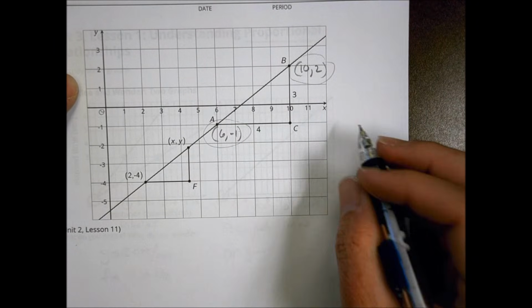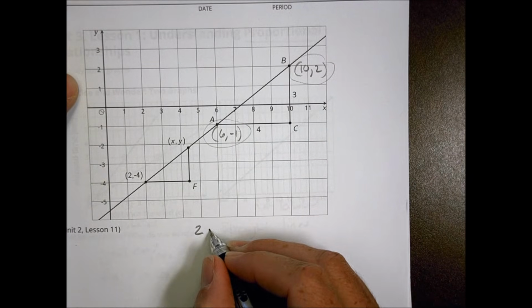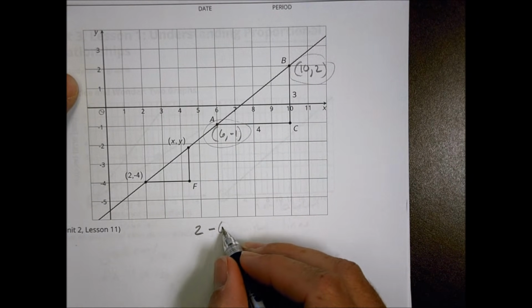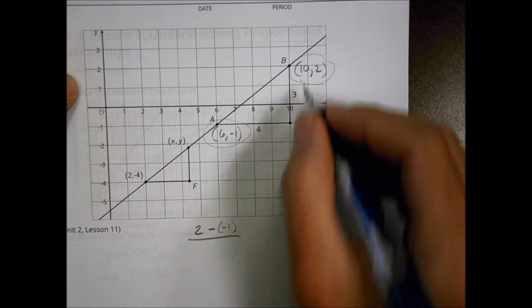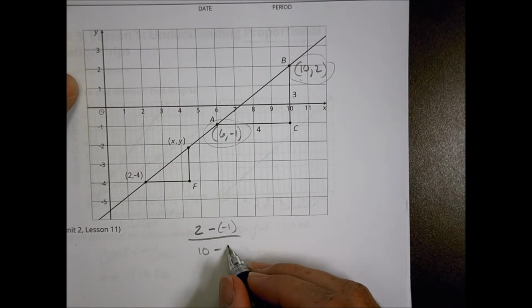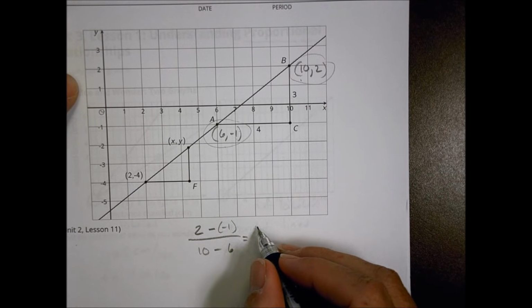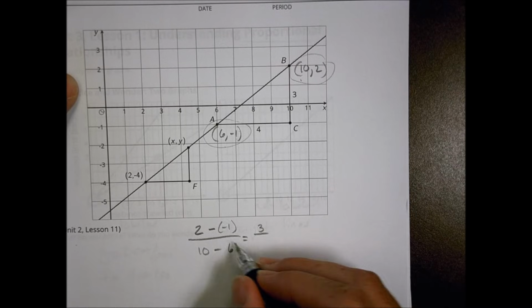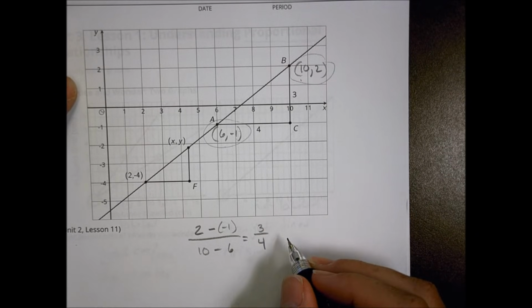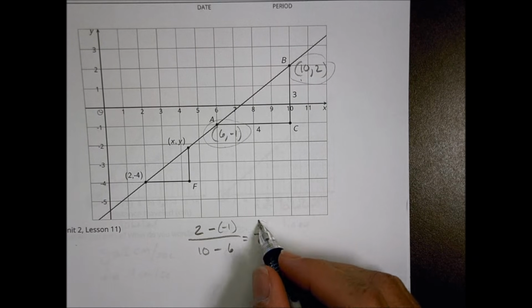That slope is going to be the y value here, 2, minus the y value there, negative 1, over the x value, 10, minus the x value there, which happens to be 6. So 2 minus negative 1 becomes 3, and 10 minus 6 becomes 4. So at this point, I have 3/4 is my slope for this entire line.